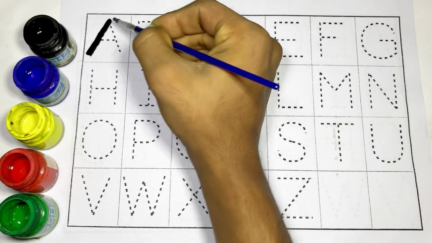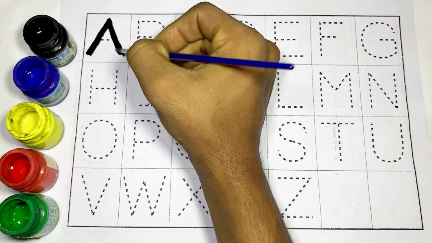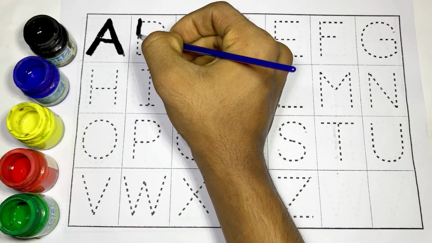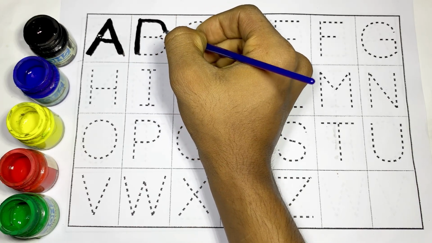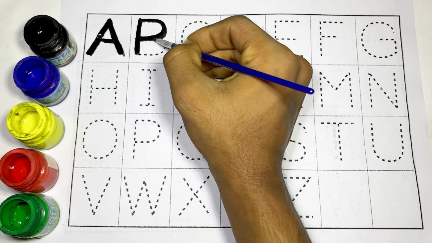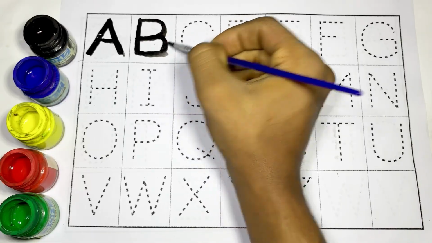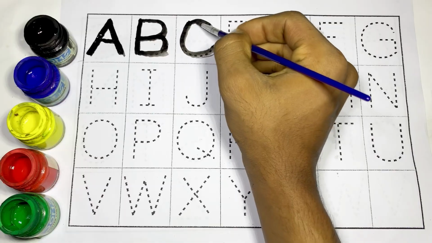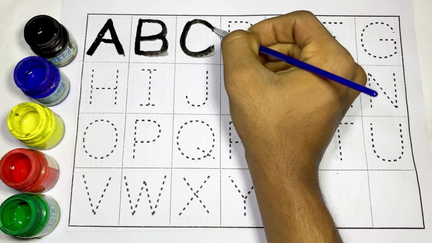A for apple, A for aeroplane and use black color. B. B for ball, B for bus. C. C for car, C for cat.